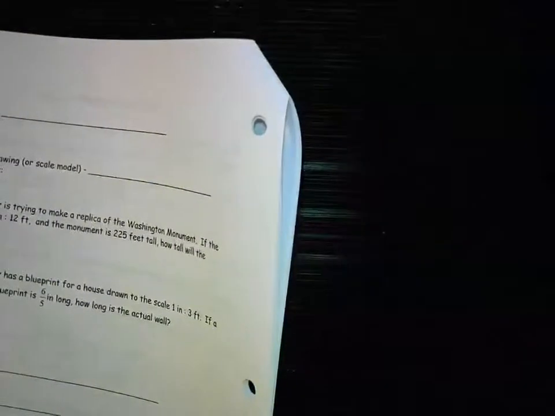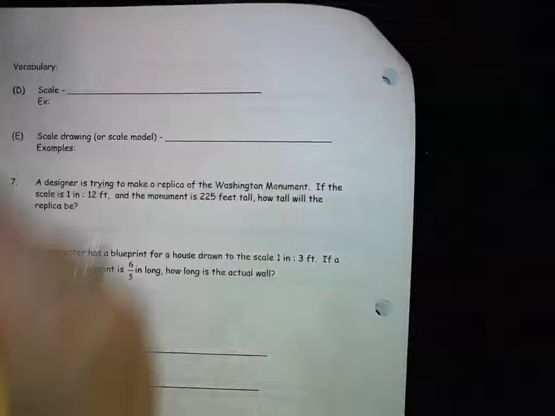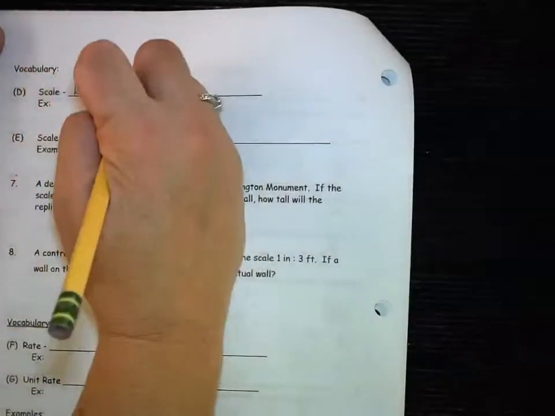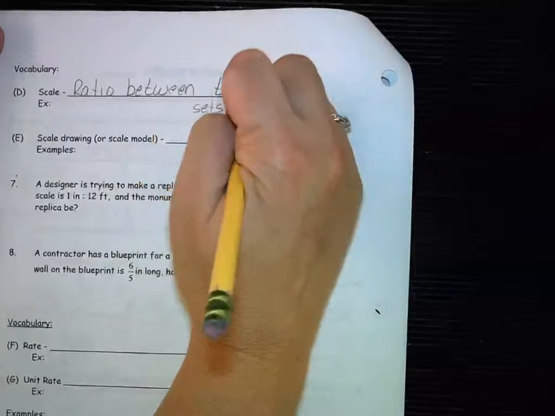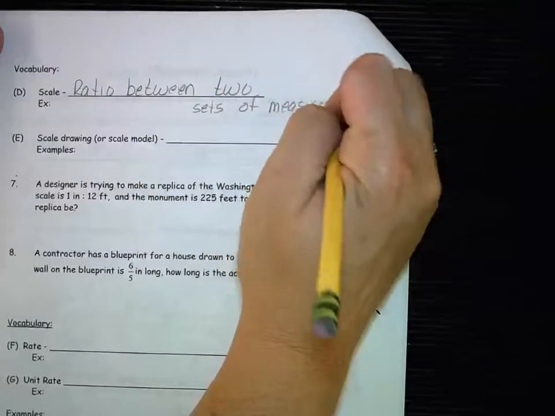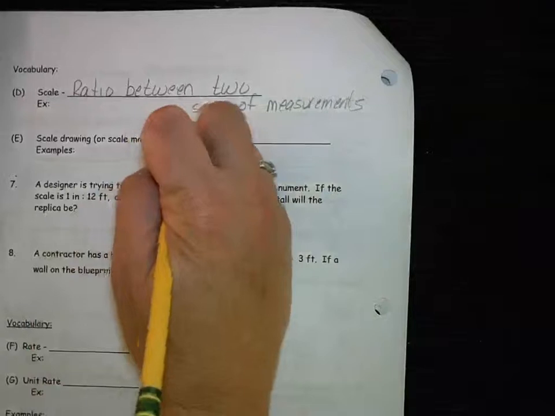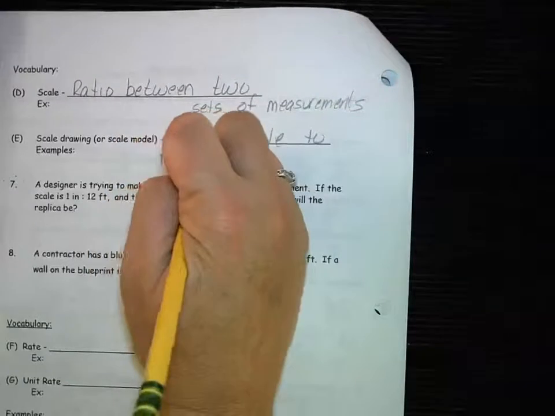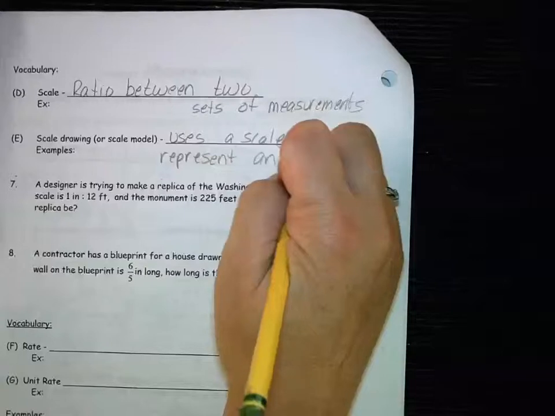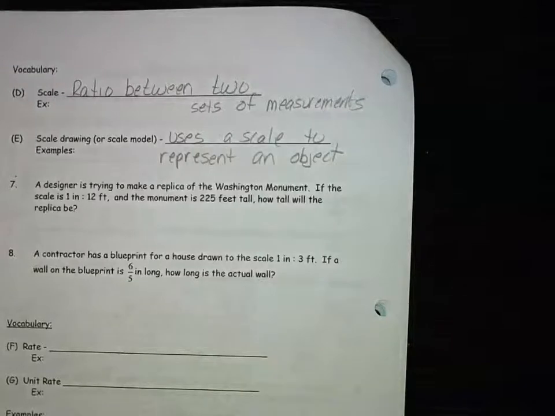A scale is a ratio between two sets of measurements. And a scale drawing or a scale model just uses a scale to represent an object, like a scale drawing of a house would represent the whole house. So we're going to use proportions for these.